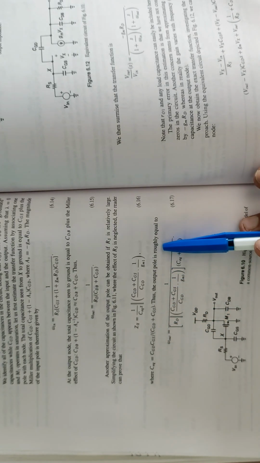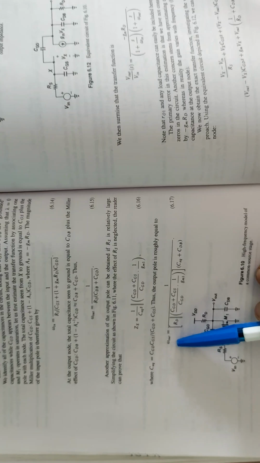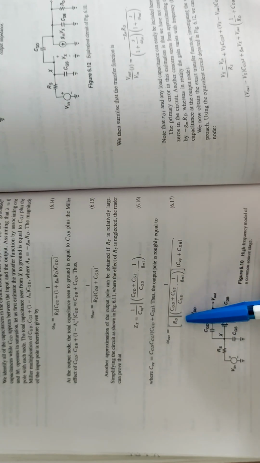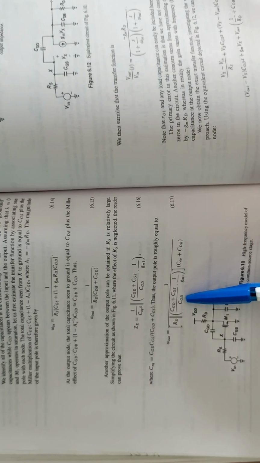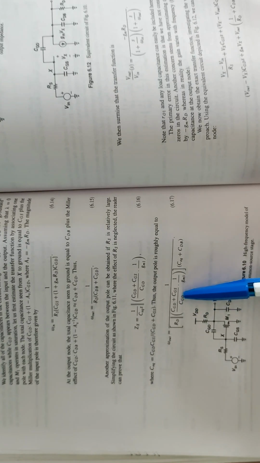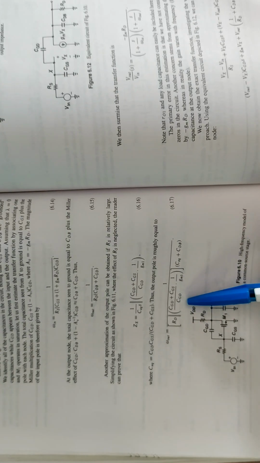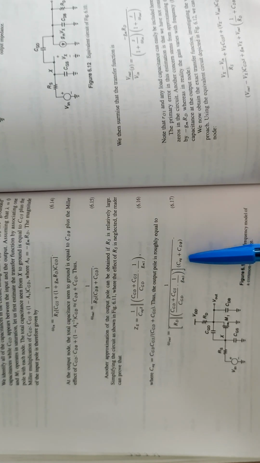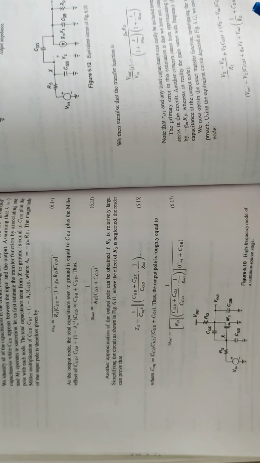Thus the output pole is roughly omega out is equal to 1 by RD [(CGD plus CGS by CGD into 1 by gm1) plus CDB].